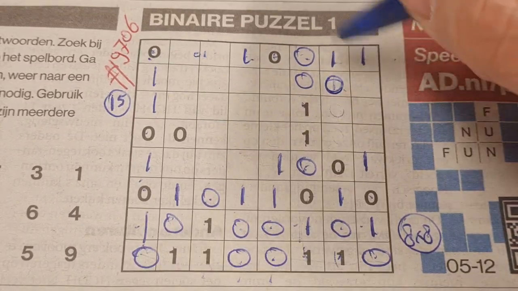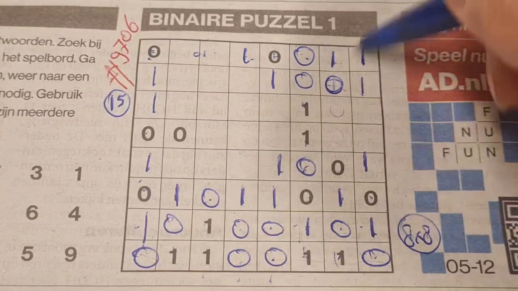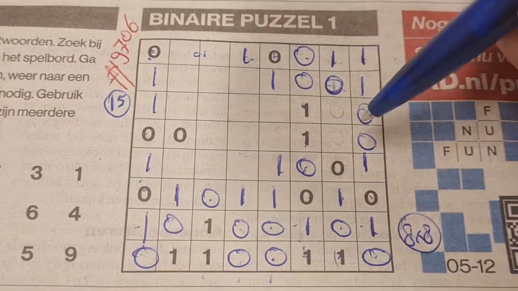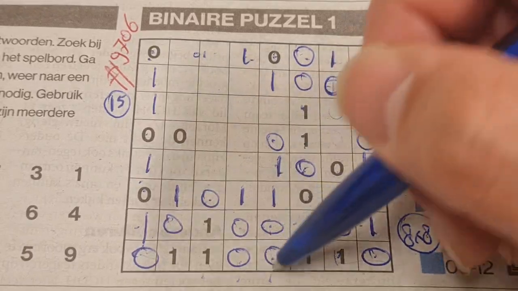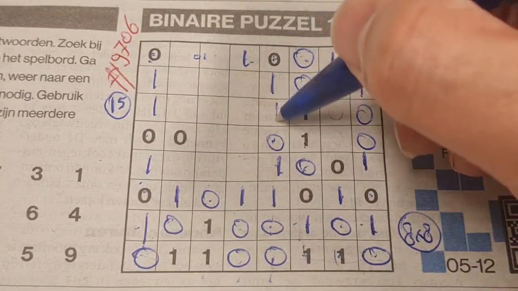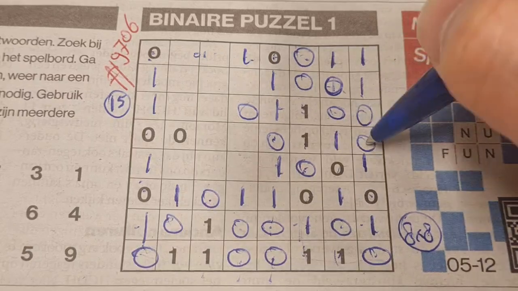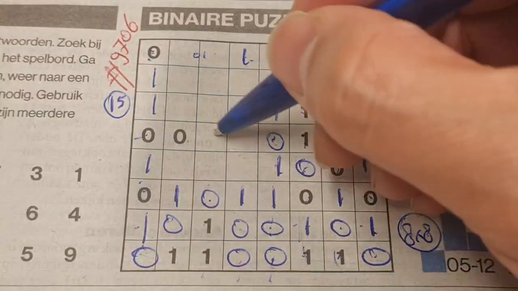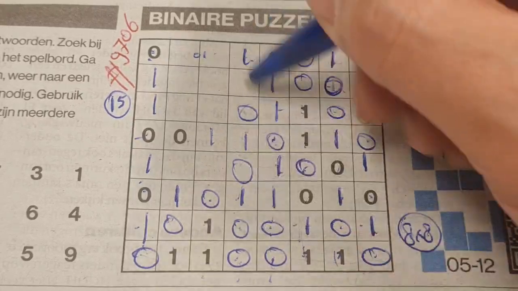This should be no. Double zeros. Here one, there one. Four ones we have here, so the rest are zeros. Double ones. Here no, there no. Four zeros we have here, so the rest are ones. Double ones. Here no, there no. Between the zeros comes a one. Four zeros we have here, so the rest are ones. Between the ones comes a zero. Four zeros we have here, so the rest are ones.